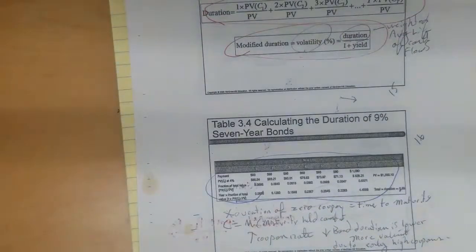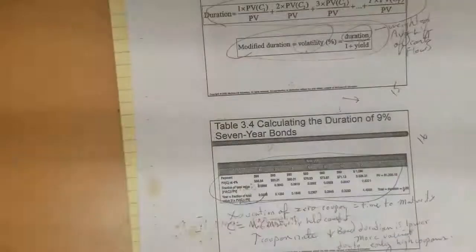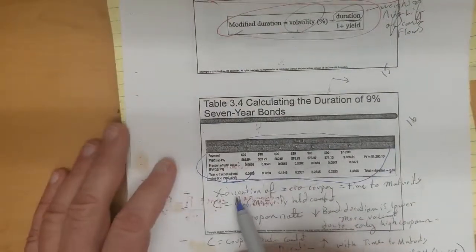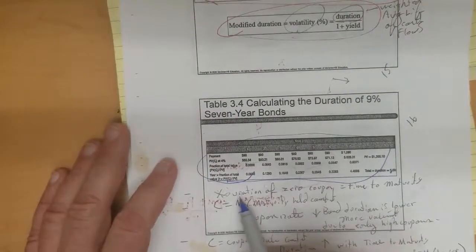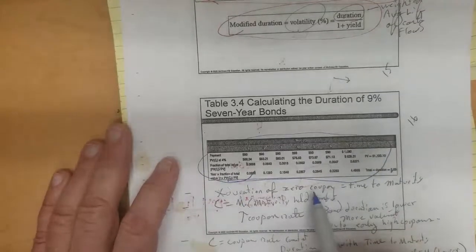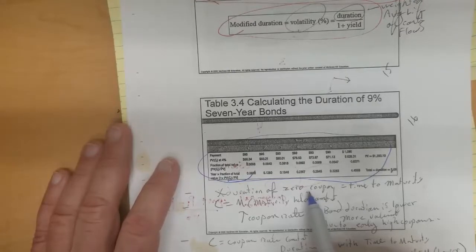As we go into this, and I will post these exercises on the web, as we go through this real quick, just a couple things to keep in mind. A zero coupon bond is just a bond that sells at a discount, and it doesn't pay coupon interest per se.